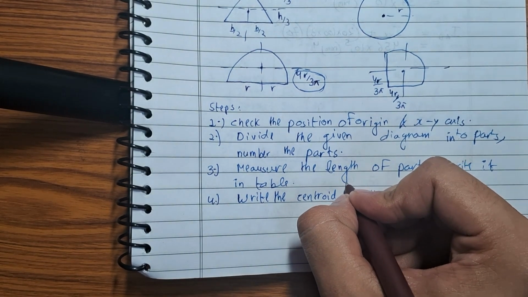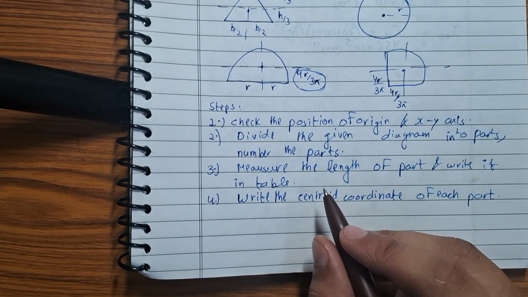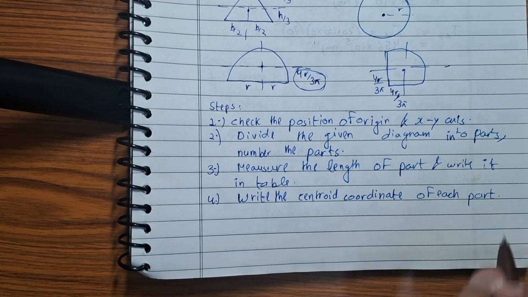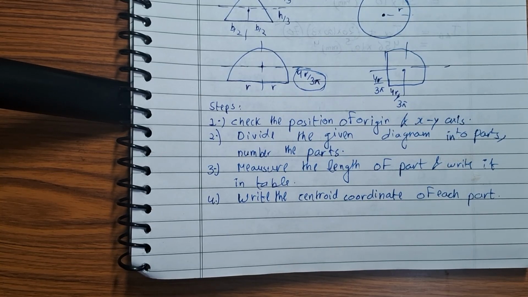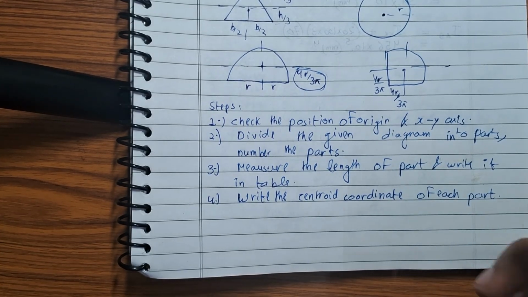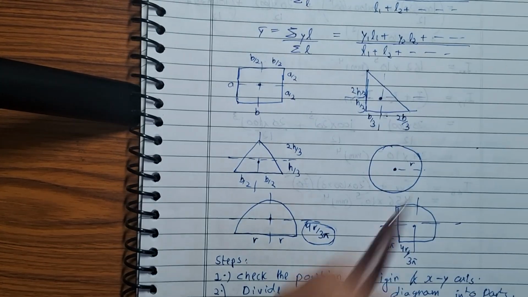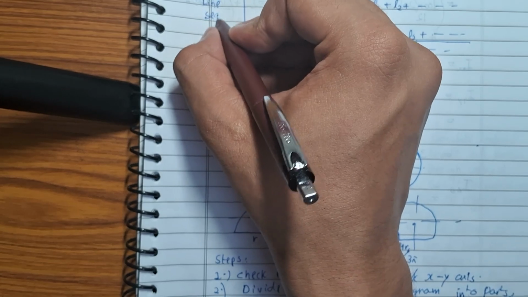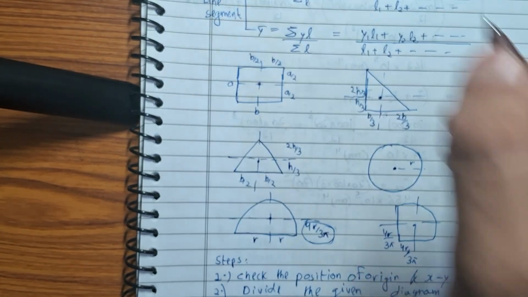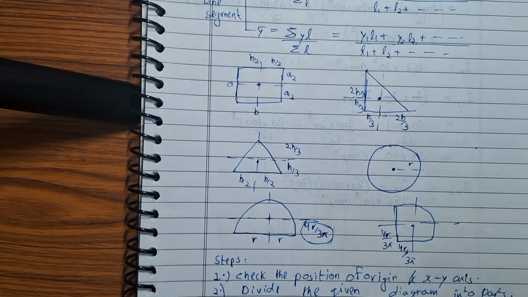Really sorry, guys, but actually you have to measure the length of part and write it in the table is a correct statement. Now which length it is being talked about here is, now actually this formula for centroid is valid for line segments, but for laminas there is a different formula, so I will definitely tell you about that.